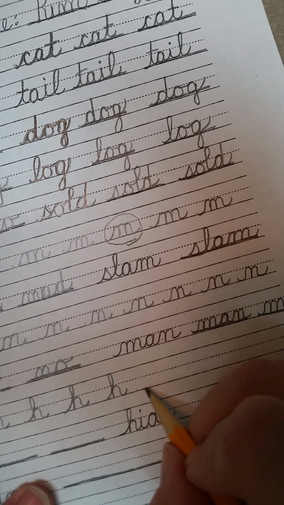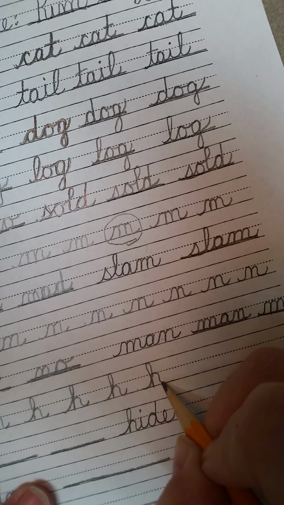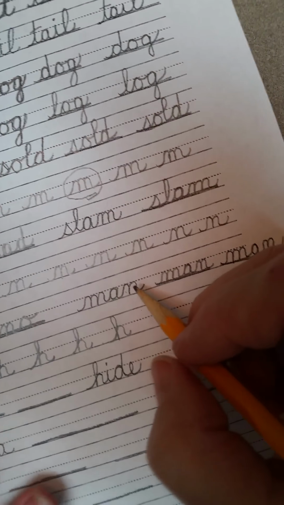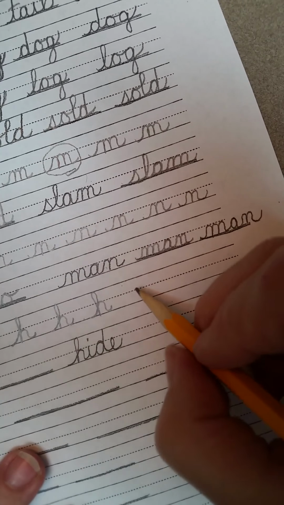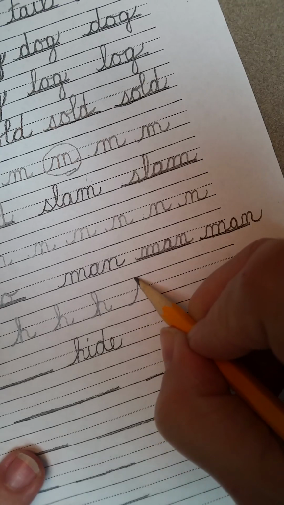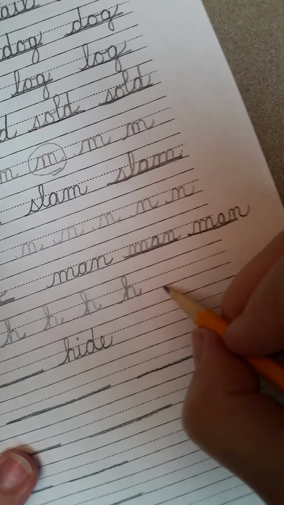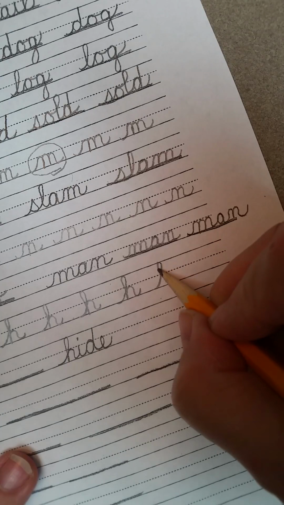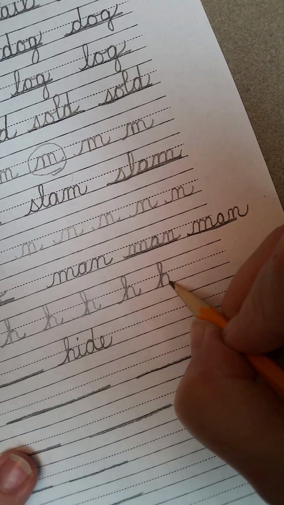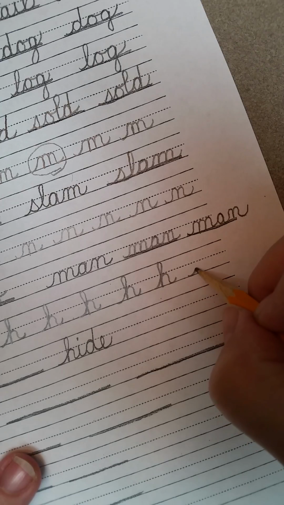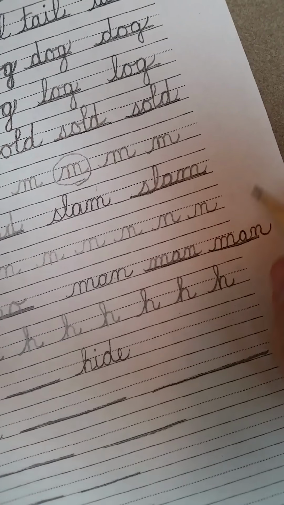It's like you're making an L, and then 1 hump, the monkey tail on it. All the way up, loop, 1 hump, monkey tail.